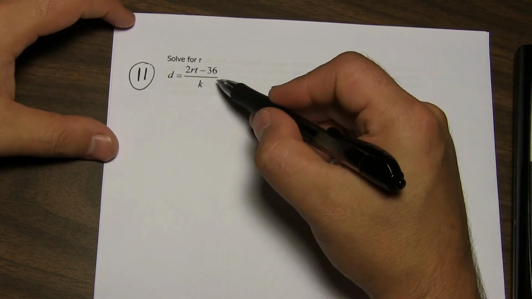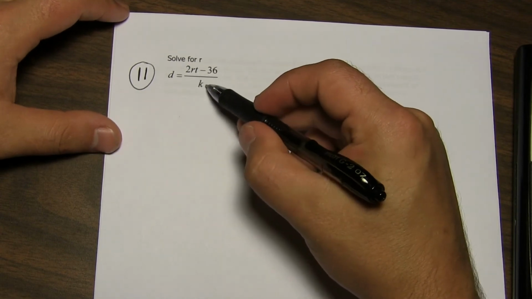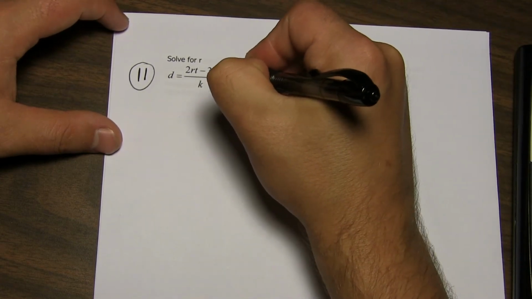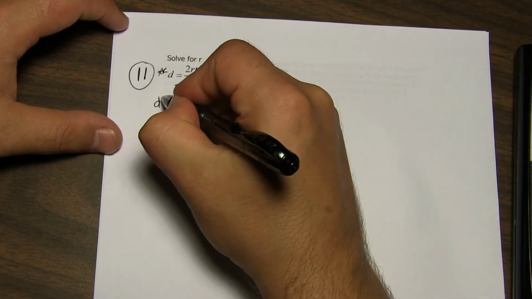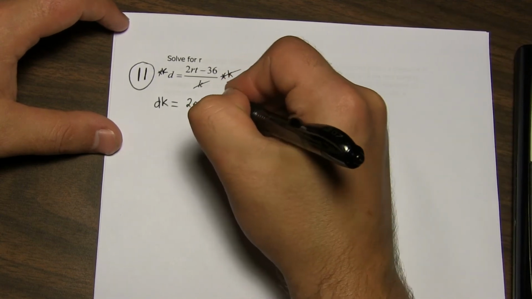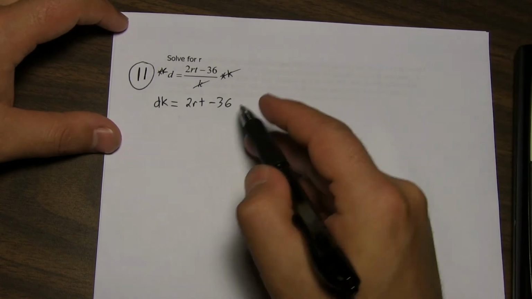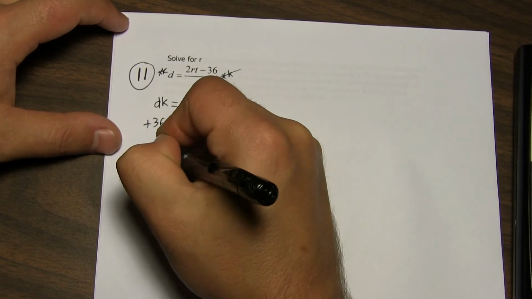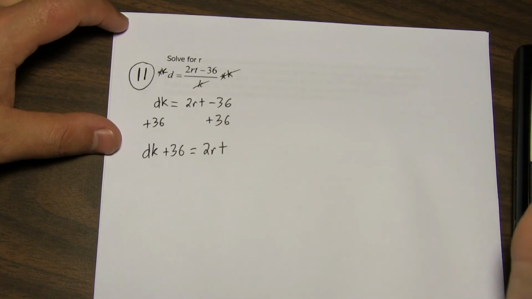The easiest one, and the one we should start with, is this k. K is dividing out from r right now. So to undivide, we need to multiply both sides by k. So multiply this side by k, and this side by k. So d times k would be dk. The k's are going to cancel, and we're just left with 2rt minus 36. The next thing we should target is that minus 36. To unminus 36, let's add 36 to both sides. So we get dk plus 36 equals 2rt.